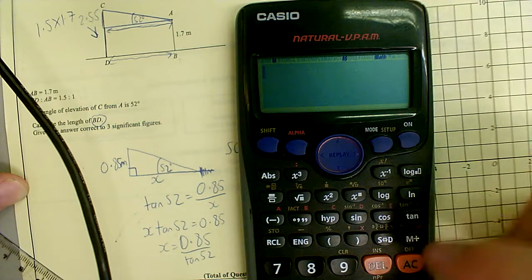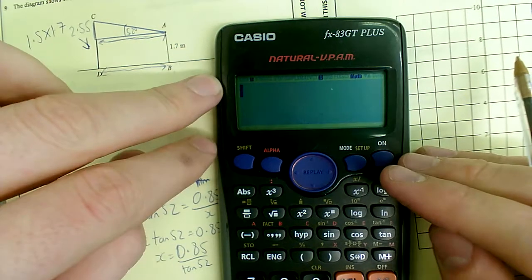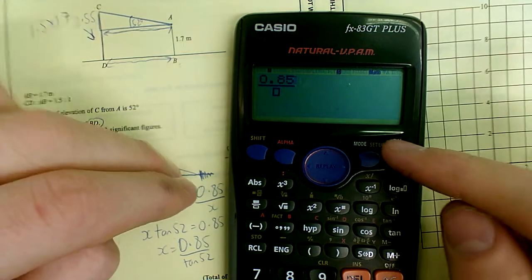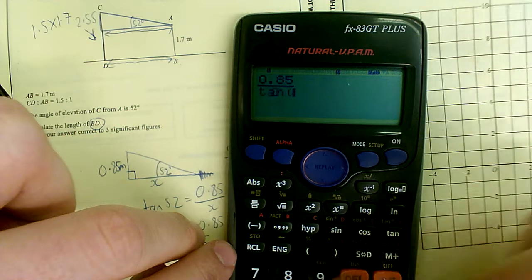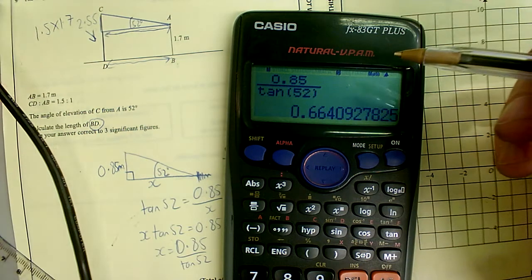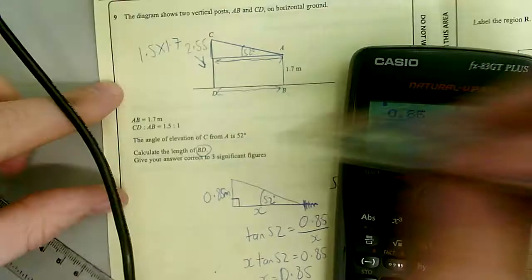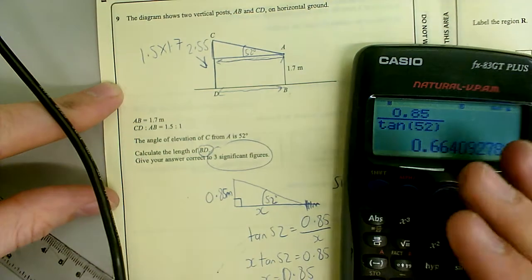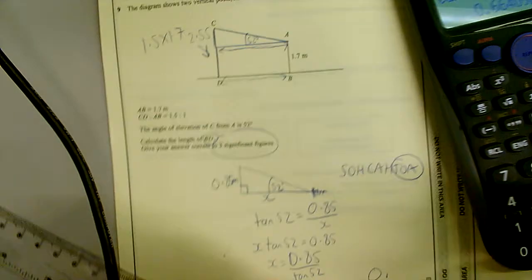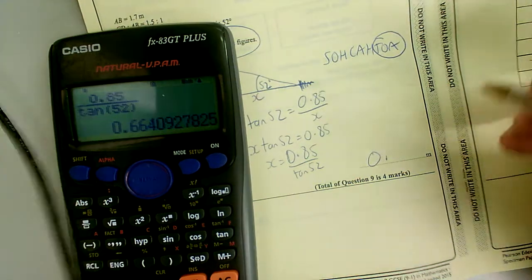So x, this side that we're trying to find, is equal to, press the fraction button, 0.85 divided by tan of 52, so underneath that tan of 52, I hit equals, and it gives me 0.664, and there's other values after that, but because the question says to 3 significant figures, 0.664 meters. I'm writing it in, 0.664.